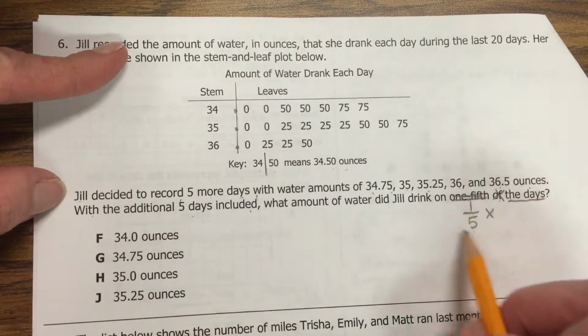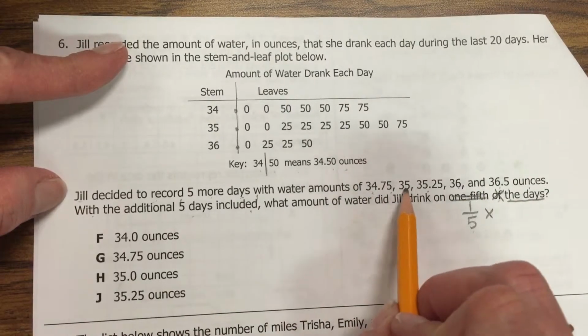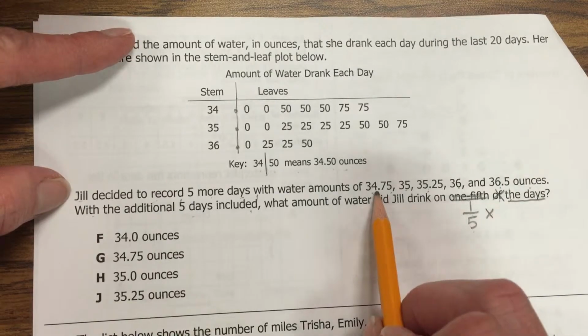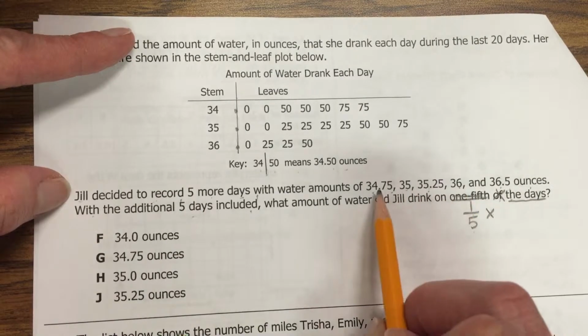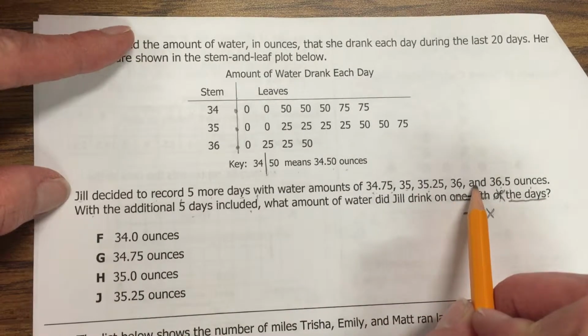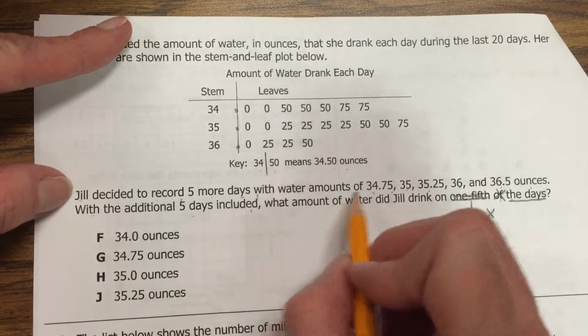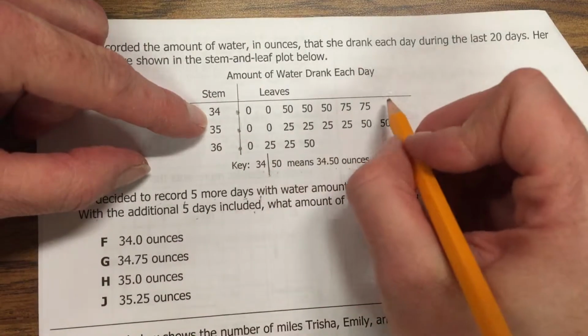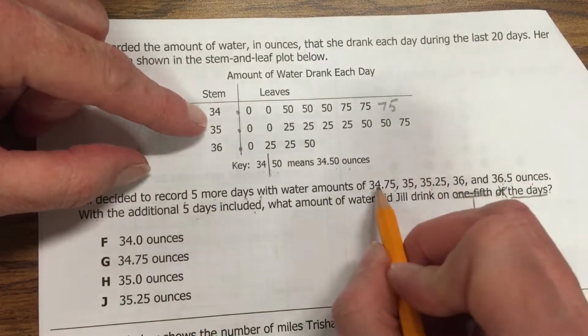Okay, before we do this though, I think we need to help Jill out. She must have got busy, had something else to do, and she did not record these. We are going to have to record these on her stem and leaf for her since she did not do that. So we have 34 and 75 hundredths. That needs to go right here. I'm going to mark that.